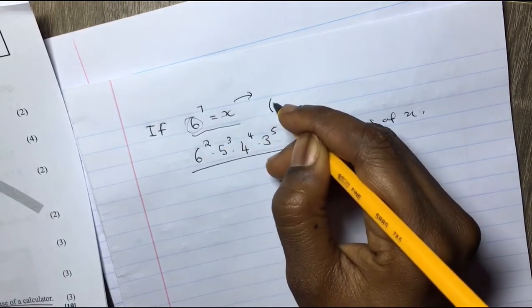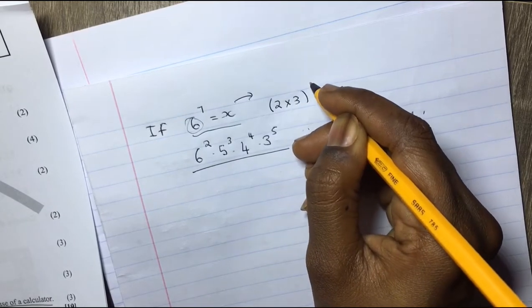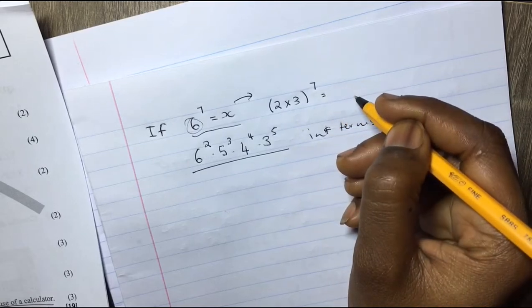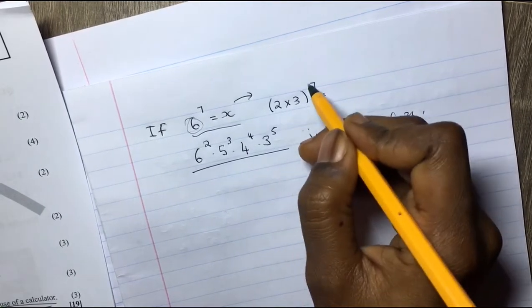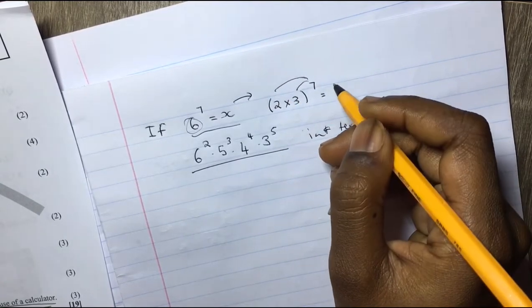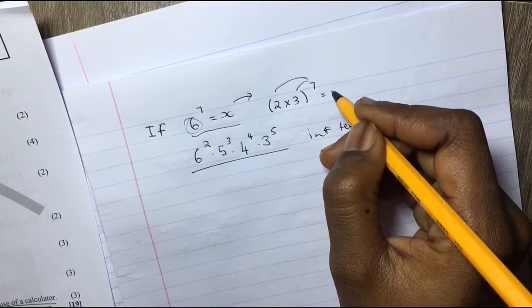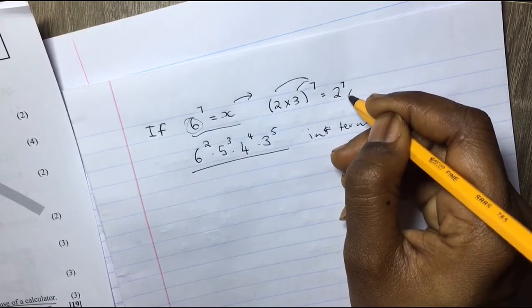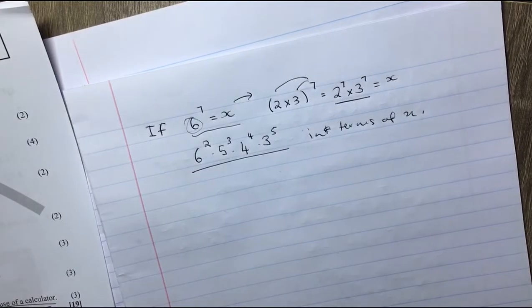So 6 is made by, what are the factors of 6? It's made by 2 and 3. So I can multiply each by that. Am I right? I hope I am right. 2 to the 7 multiplied by 3 to the 7.